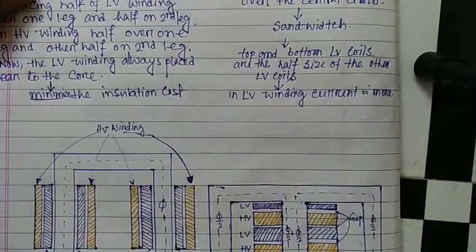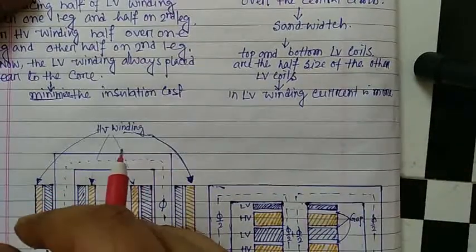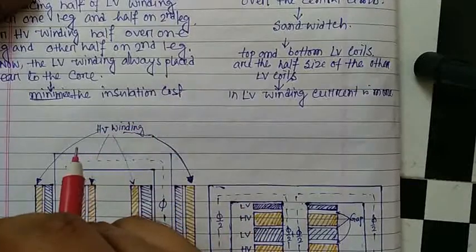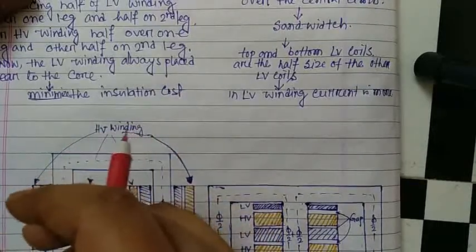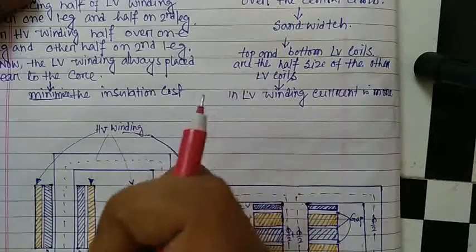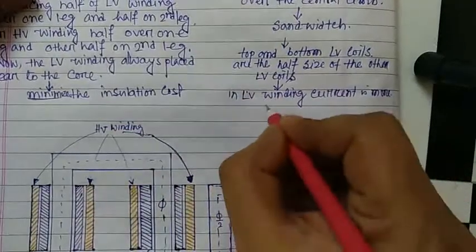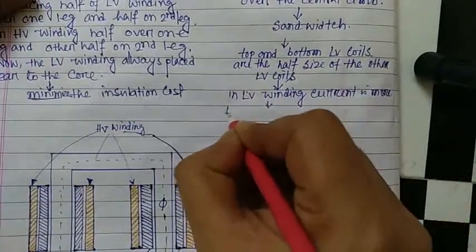Okay, we know that a large current flows smoothly when the coil diameter is large.